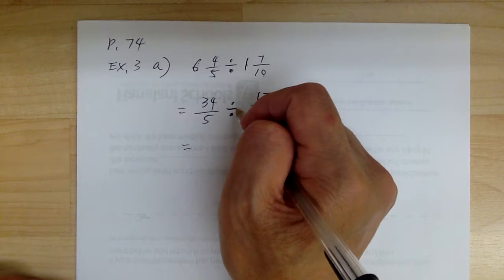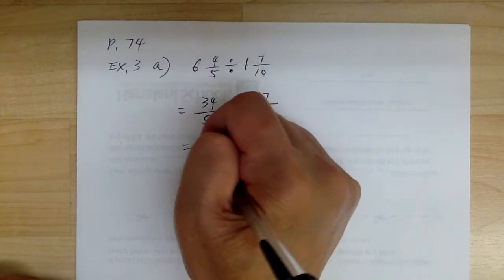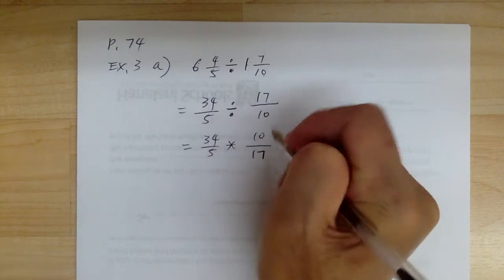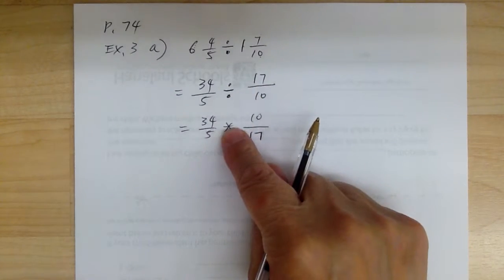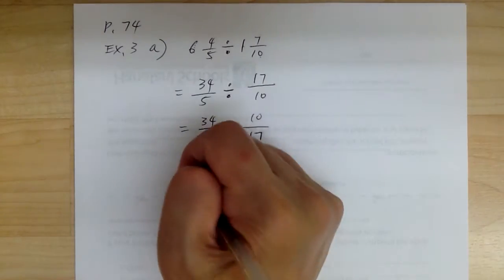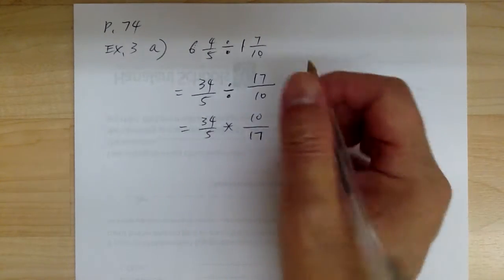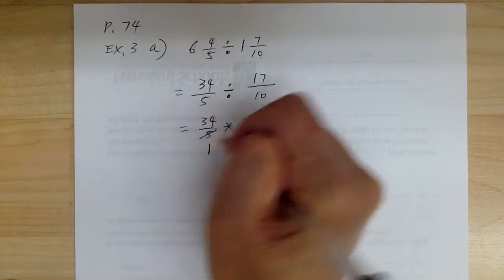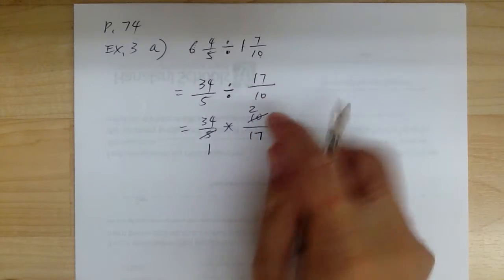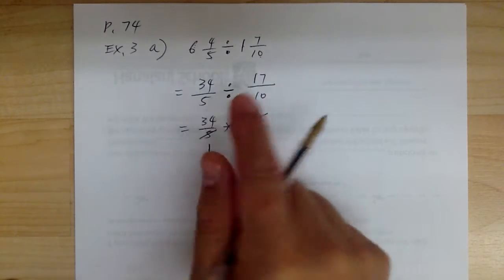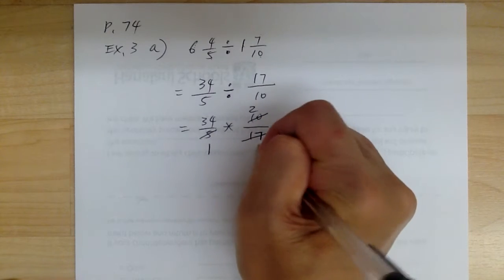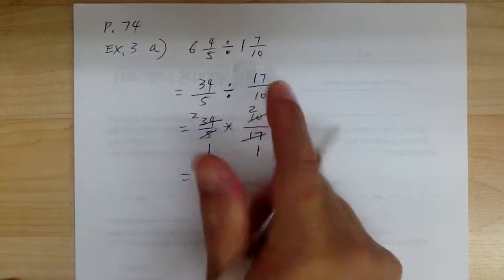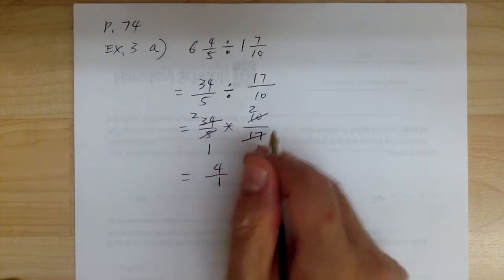Next, let's convert this into multiplication. So you have 34 over 5 times 10 over 17. Again, change this into multiplication by flipping this upside down. Then after that, you can start to cancel things out. So 5 and 10, you can divide by 5. Divide by 5, you get 1. Divide by 5, you get 2. 17 and 34 can divide by 17. Divide by 17, you get 1. Divide by 17, you get 2. So now you multiply, you get 2 times 2 is 4, over 1 times 1 is 1.